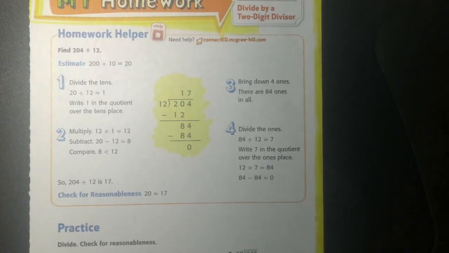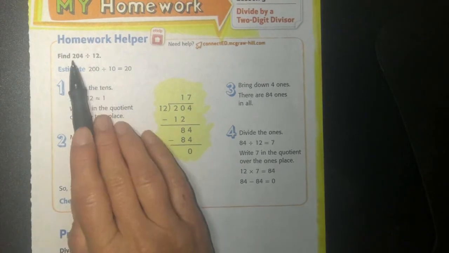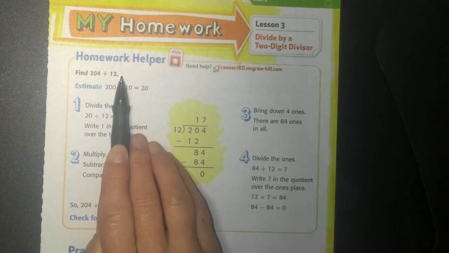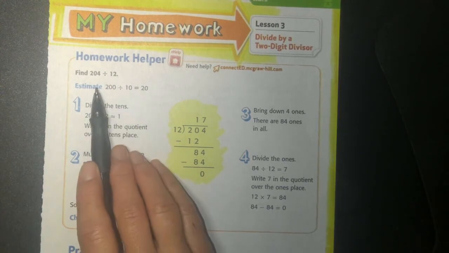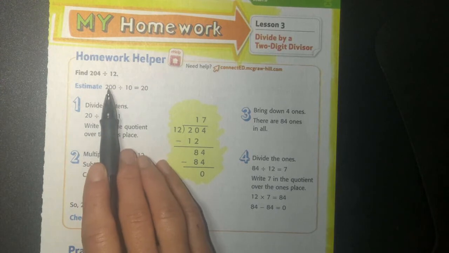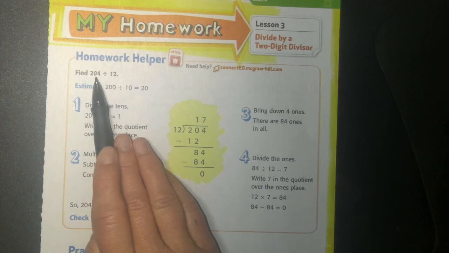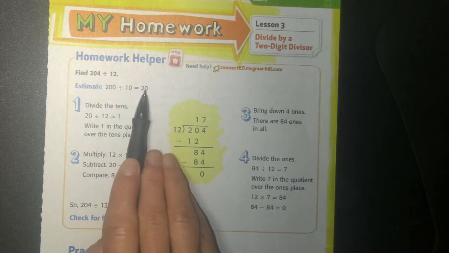So here is an example problem up here. Here's what they want you to do: 204 divided by 12. Here's how I'm going to check for reasonableness. I estimate. I say 200 divided by 10 is 20. So 204 divided by 12 is going to be about 20.